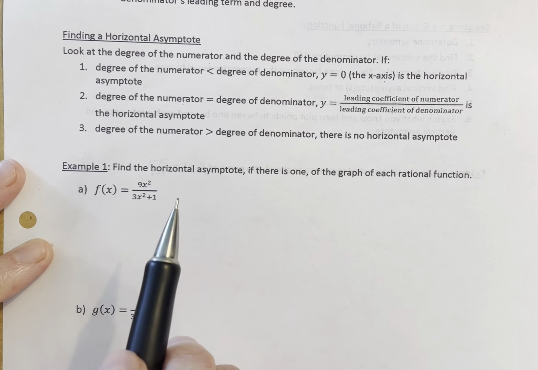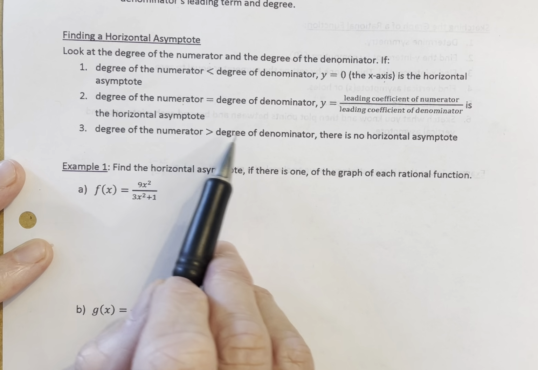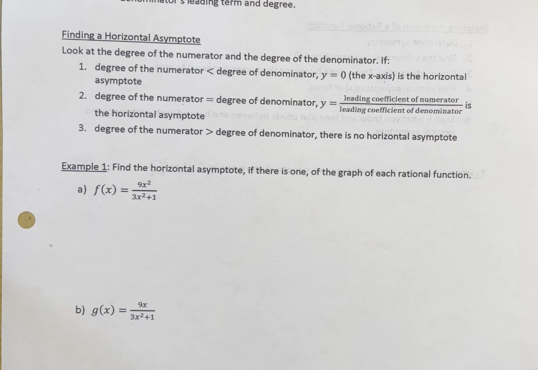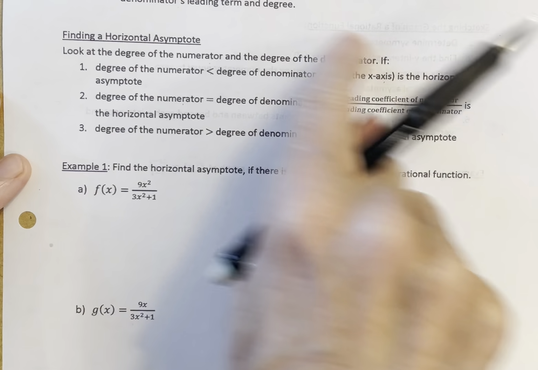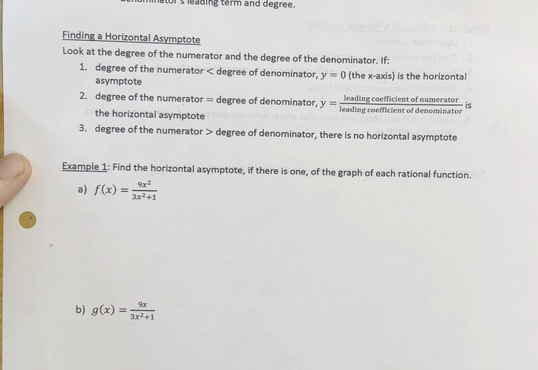That's your horizontal asymptote. If the degree of the numerator is greater than the degree of the denominator, there is no horizontal asymptote. Things go off to infinity. We're going to see that here. Again, there's a fair amount of mathematical lingo to keep track of. Let's look at three examples so you can see what's going on.